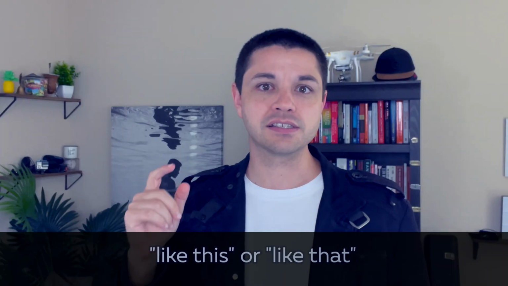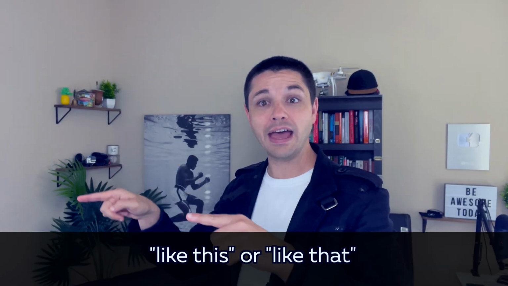We can also use the word like in some special expressions. For example, like this or like that. I can tell you, no, don't move your hand like this. Move your hand like this. And so I can show something and say like this or like that. And it helps the person who's listening understand what example I'm showing them.